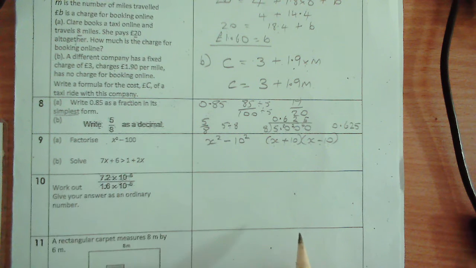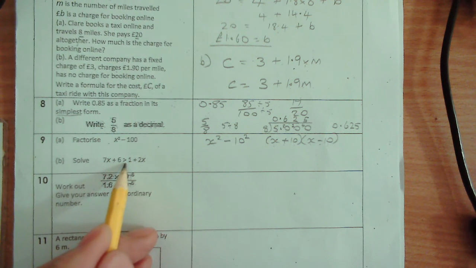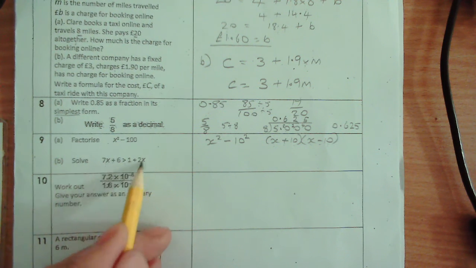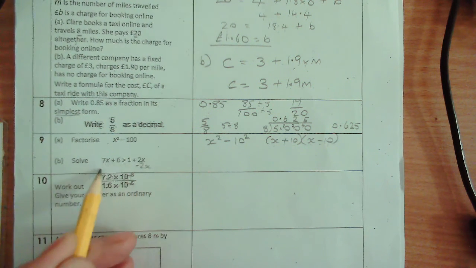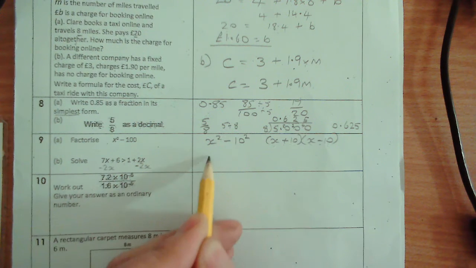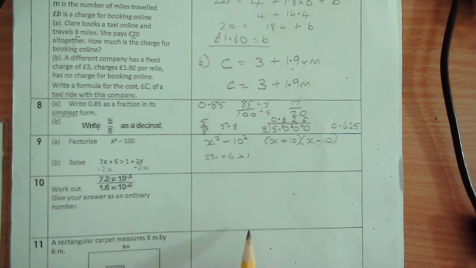For part B, if I'm going to solve this inequality, I just treat it like an equation. So I just leave that symbol in, but I just treat it like an equation. So I'm going to get rid of my smallest value of x, so I'm going to take away 2x on both sides. So that's going to leave me with 5x plus 6 is greater than 1.